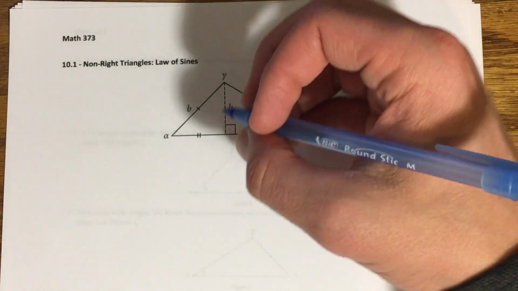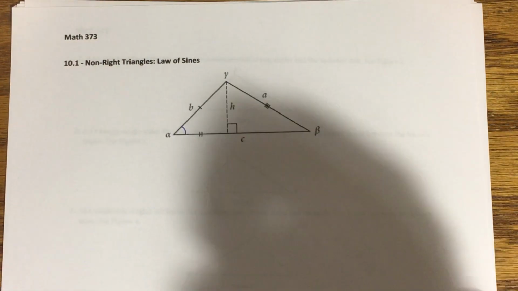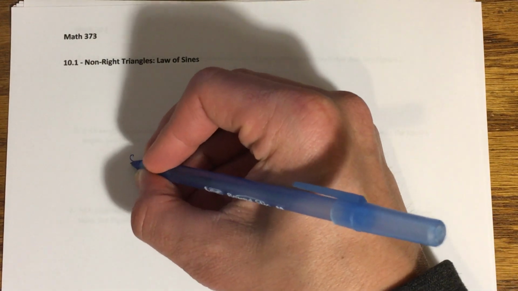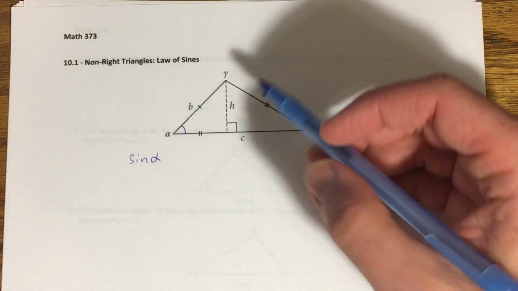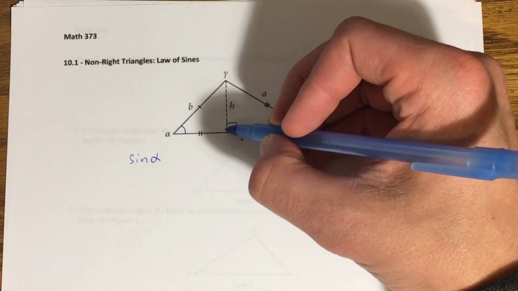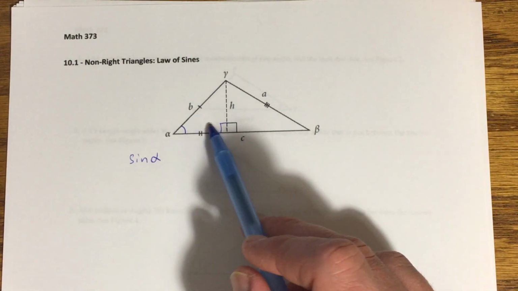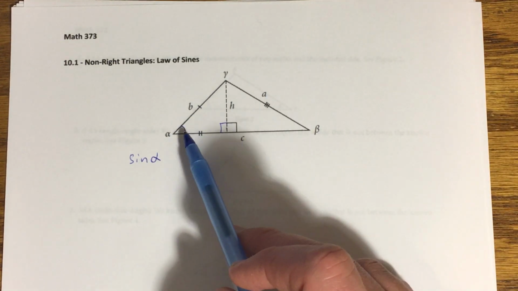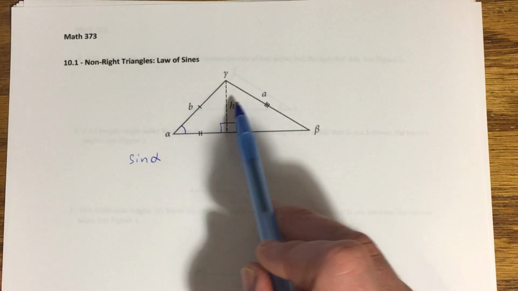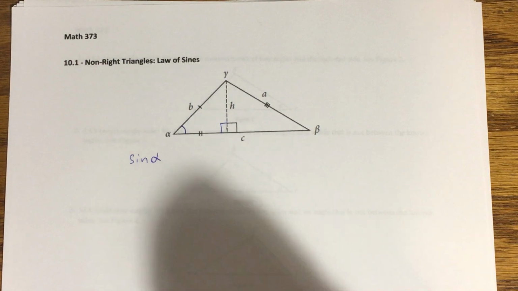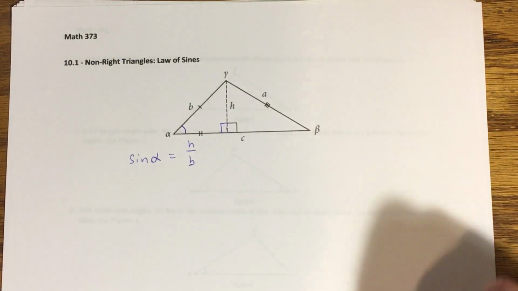What I'm going to do is start by taking a look at this first angle here, alpha. If I were to take sine of alpha, notice that because this side H here has created these 2 right triangles within the non-right triangle that we're looking at, I can think of sine of alpha in terms of opposite over hypotenuse within this smaller right triangle right here. That would look like H over B.